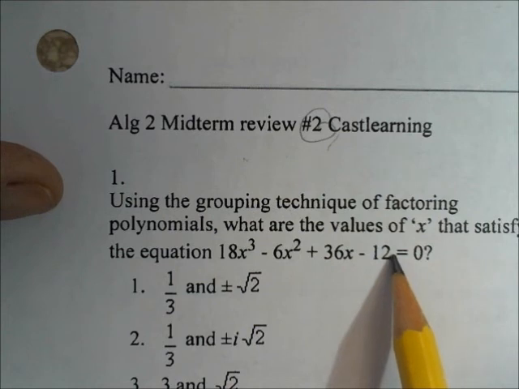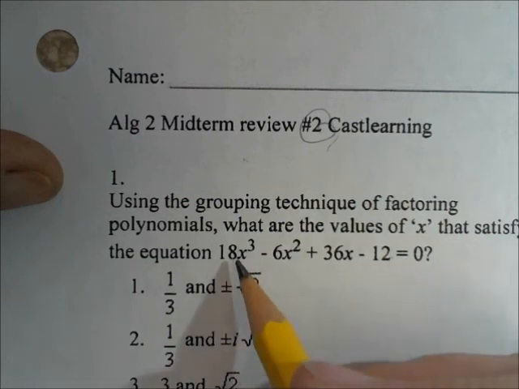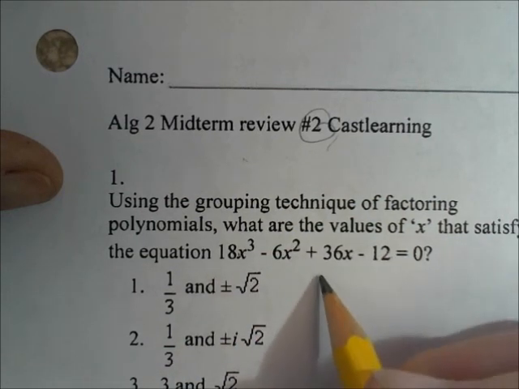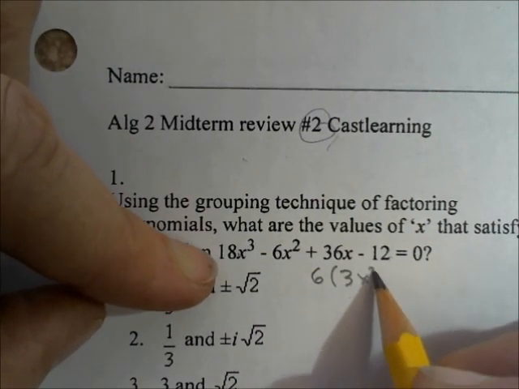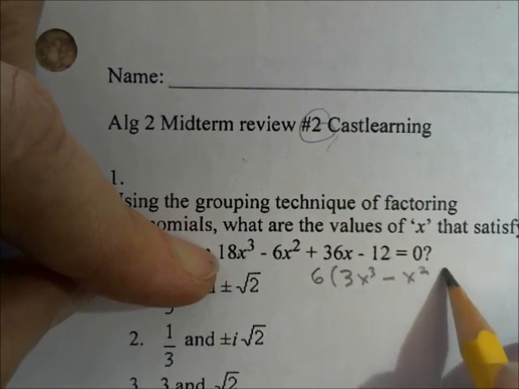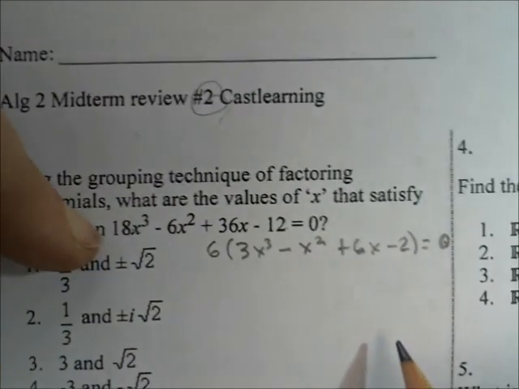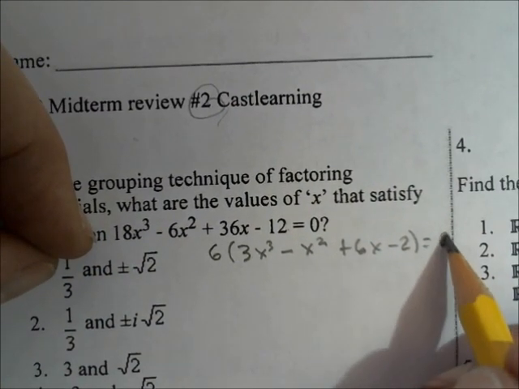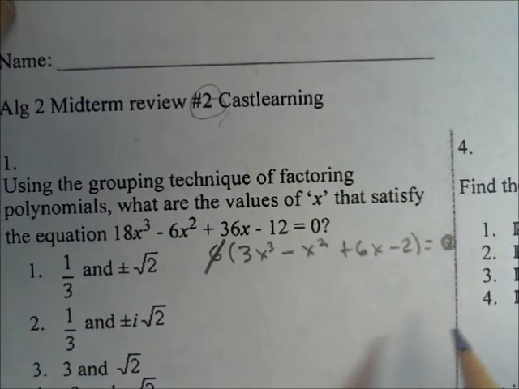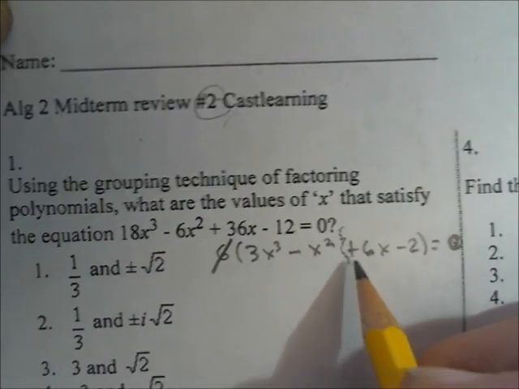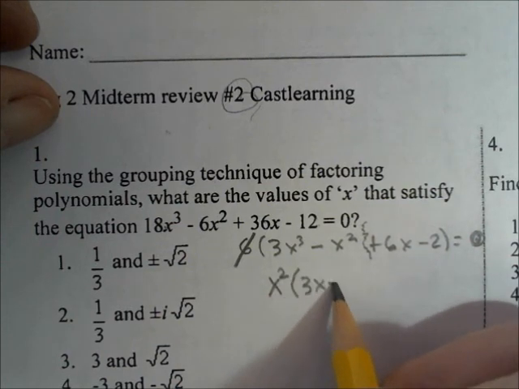You're going to solve this equation by doing factor by grouping. Well, the first thing you should see here is that there is a GCF of 6 that you can pull out. So this is 6 times 3x cubed minus x squared plus 6x minus 2 equals 0. And if you divide both sides by 6, 0 divided by 6 is still 0, so the 6 can just cancel out. Grouping says you're going to split it in half and pull out the GCF of the left half, which is x squared, and you're left with 3x minus 1.